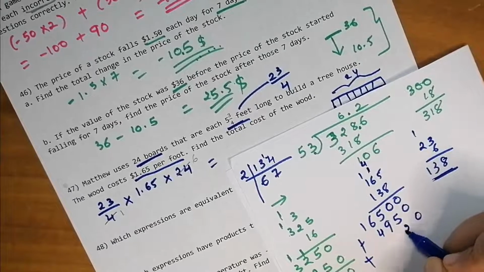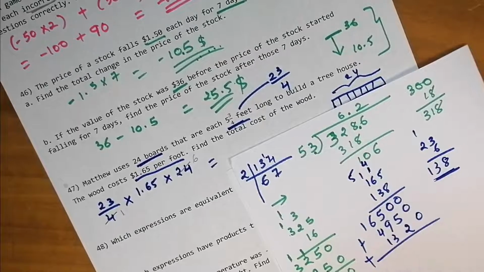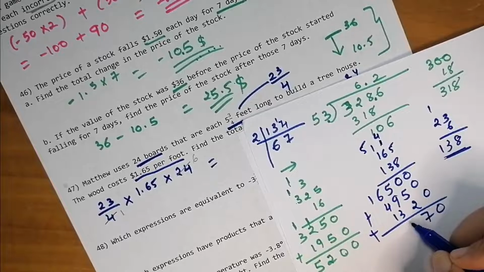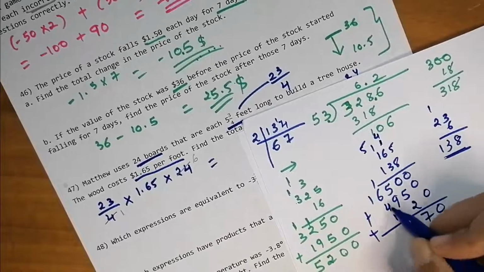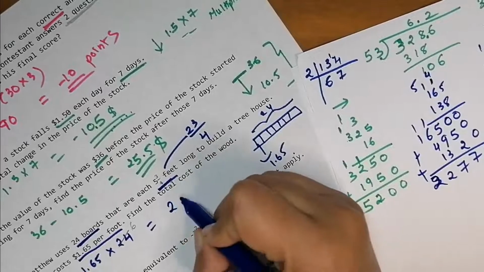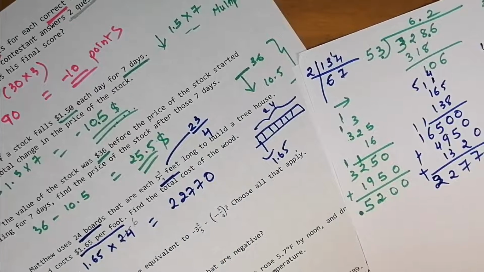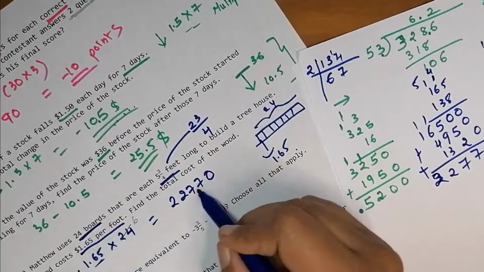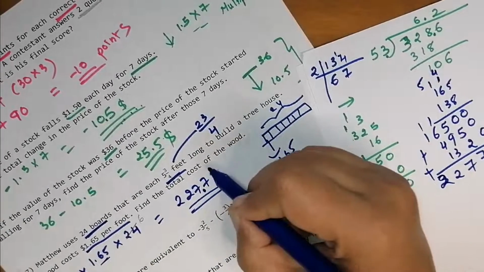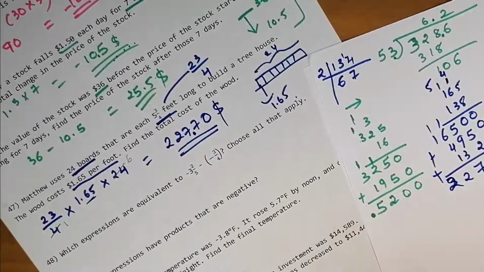Plus 4, 52. 5 here. 8 times 1 is 8, plus 5 is 13. Right? 0, 7. This is how much? 17. 1 here. This is 12. 1. So the answer is 22770. Where will be our decimal point now? 2 digits, right? So 2 digits here. That's the total cost, and the cost is given in terms of dollars. So we put a dollar sign here.